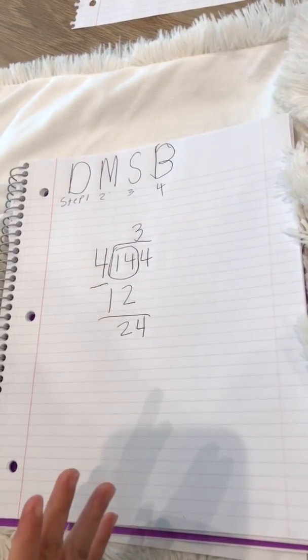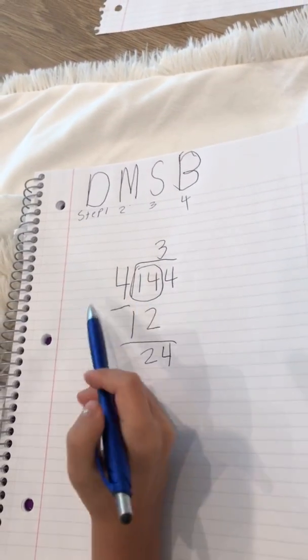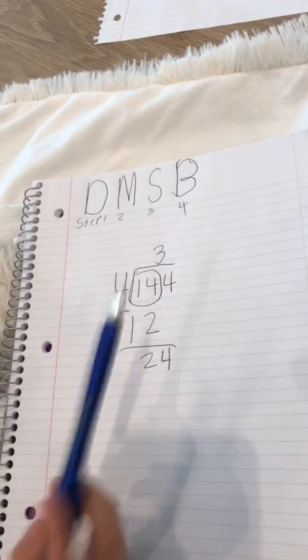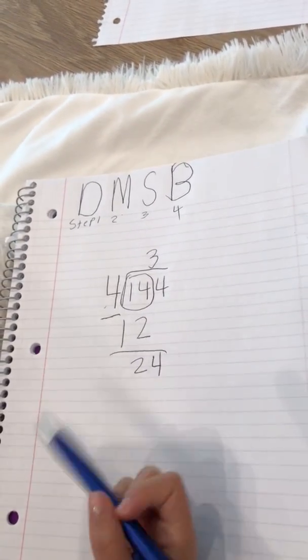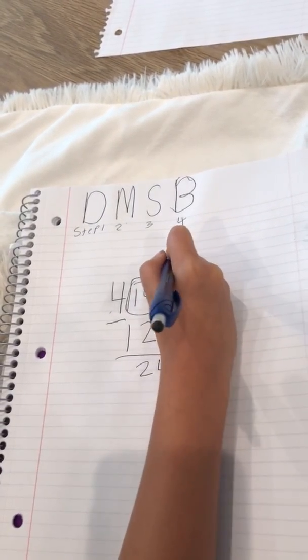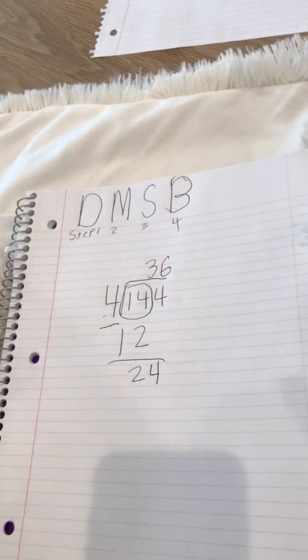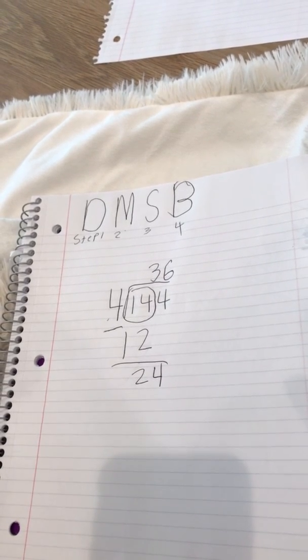It's kind of strange that we have to start over. I know, guys. We do 24 divided by 4, and that is 6. So we're just going to put our 6 up here. And then, just to be sure, we want to do 6 times 4.